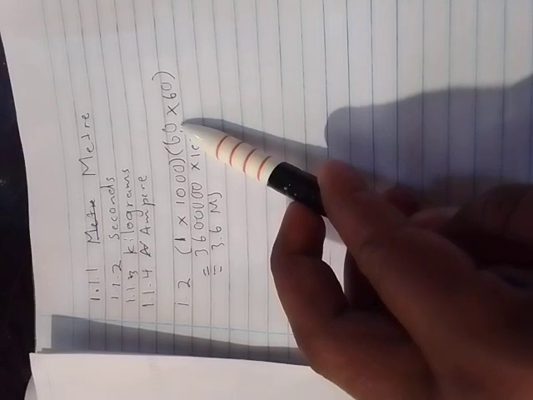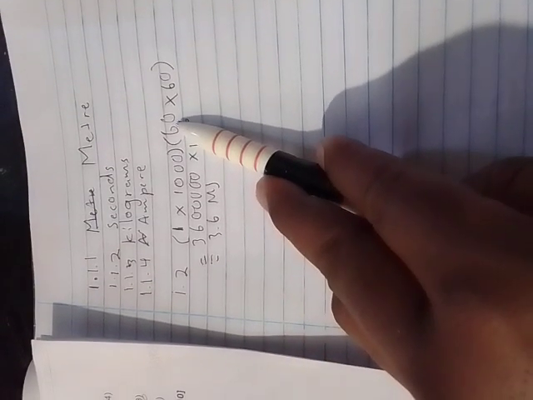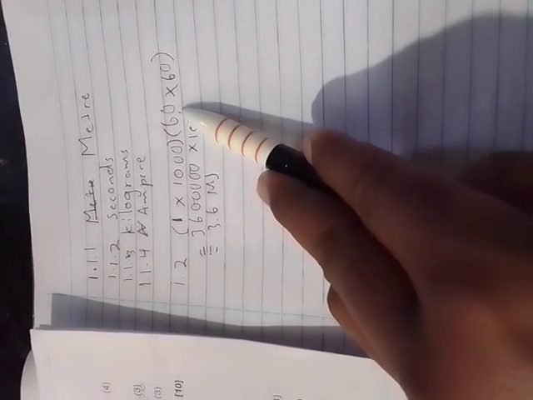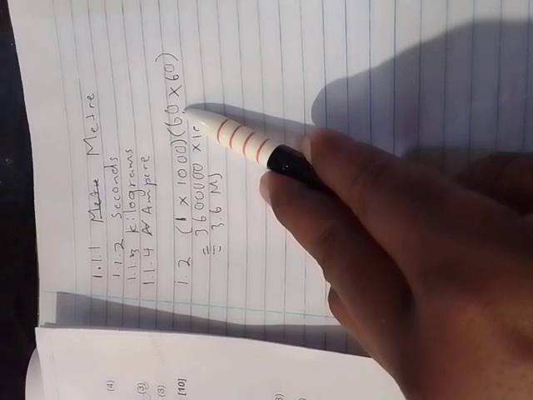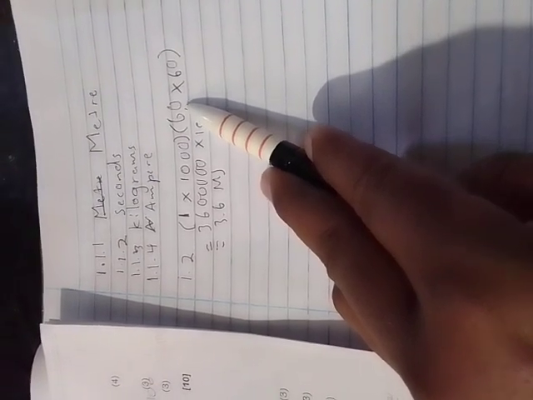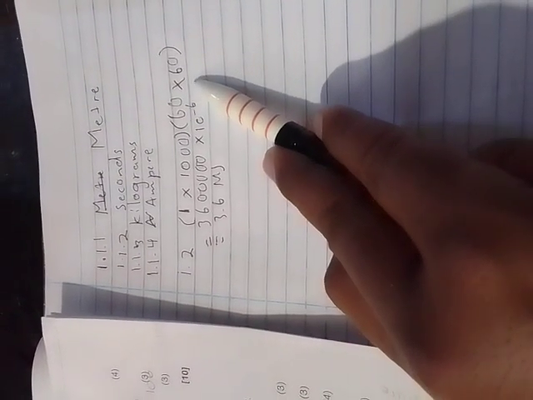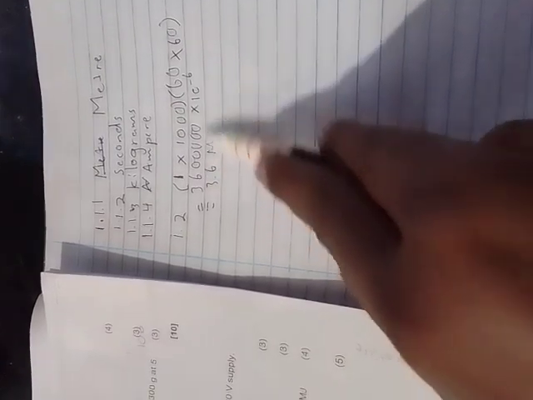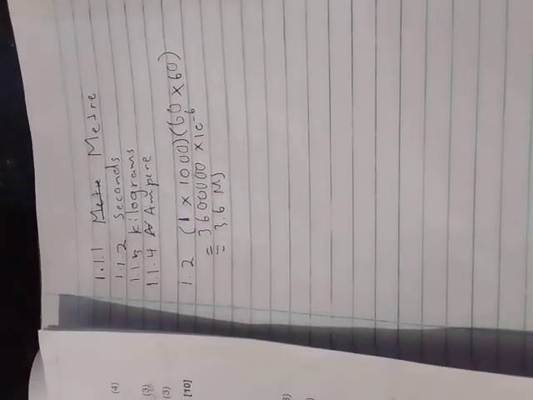Then another mark for turning hours to seconds, which is 60 times 60. Remember, 1 hour is 60 minutes, and in a minute there are 60 seconds, so 60 times 60.